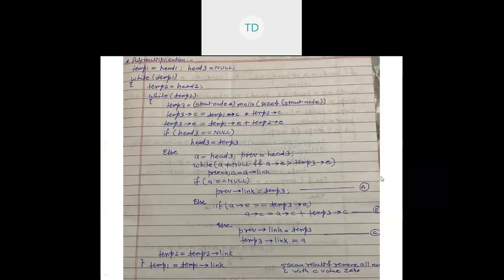So these are the three cases, a, c and b. After doing this thing, temp2 is advanced. What was temp2? Earlier, temp2 was pointing to the first node of second polynomial. Now we are performing temp2 is equal to temp2 arrow link. Now this time temp2 is pointing to the second node of second polynomial. Once again you jump in this while loop, and once again you will perform the multiplication. Which multiplication? This time first node of first polynomial is multiplied to the second node of second polynomial.